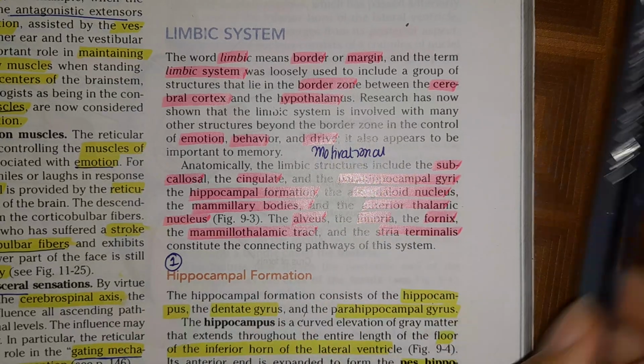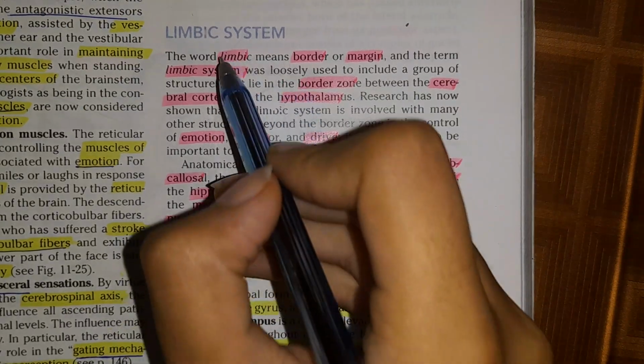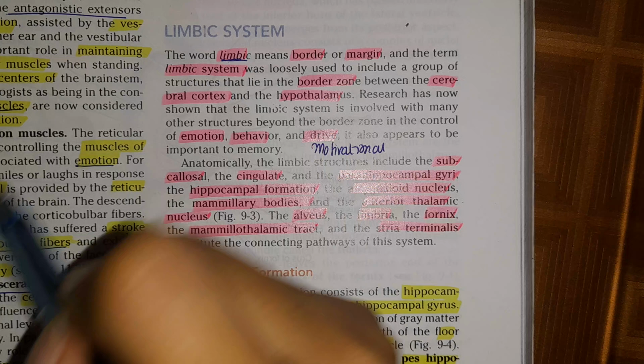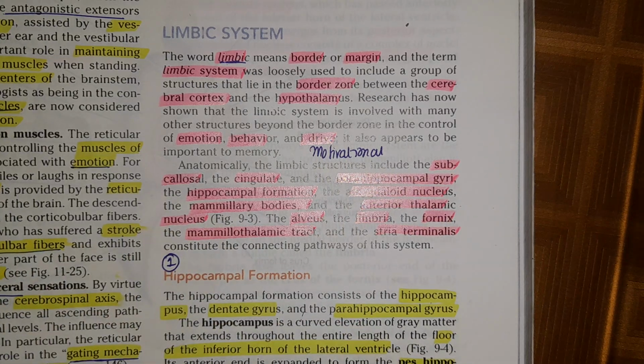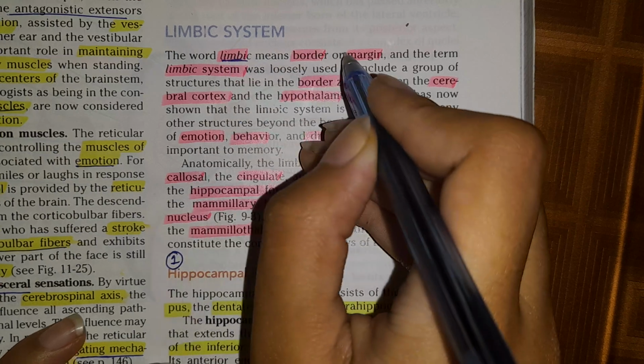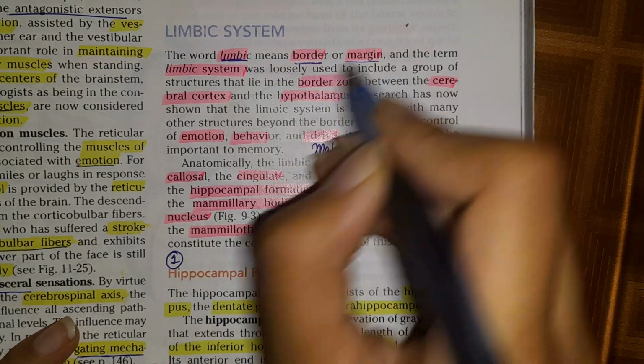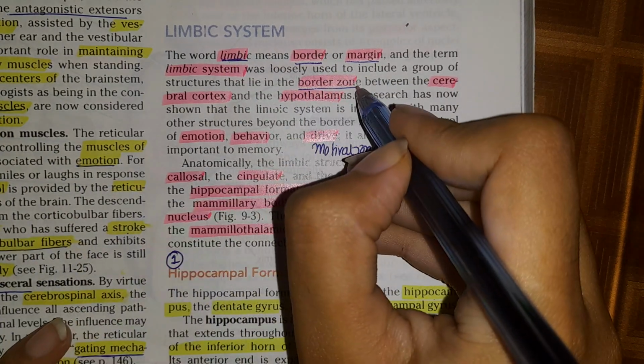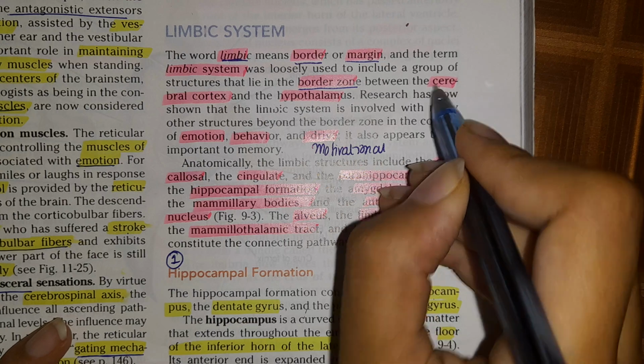So now in this video we are going to study our limbic system. Limbic comes from limb, and limb is like your limbs. These are actually the borders or margins of your body, like the limbs. So this is a border or margin type area, or the border zone between the cerebral cortex and the hypothalamus.